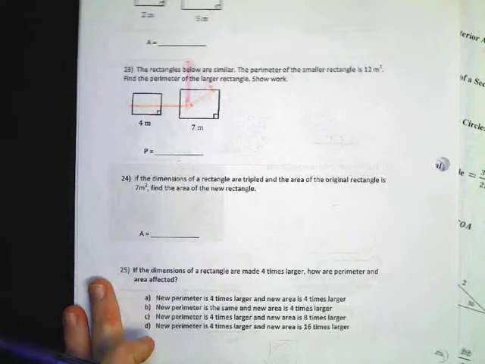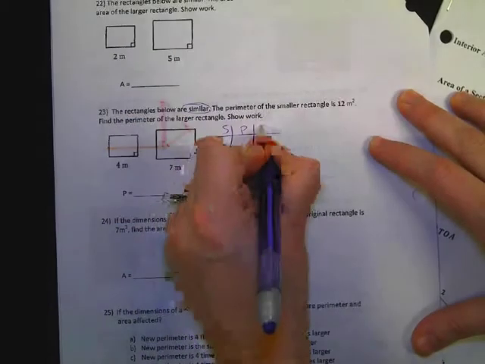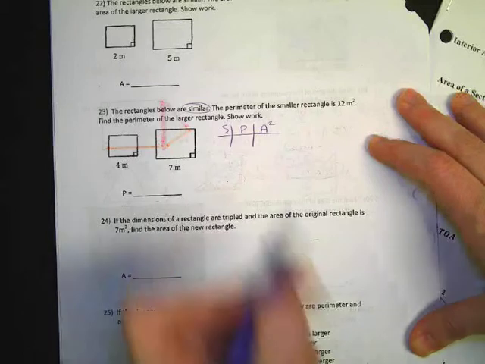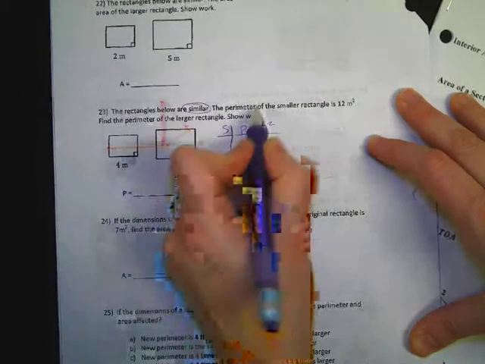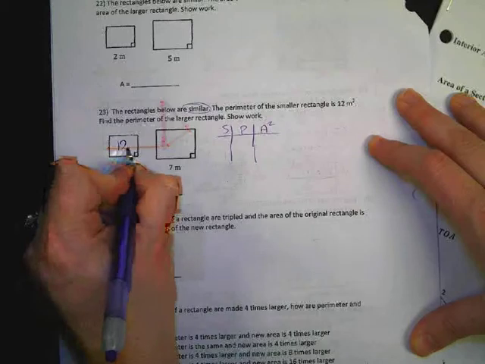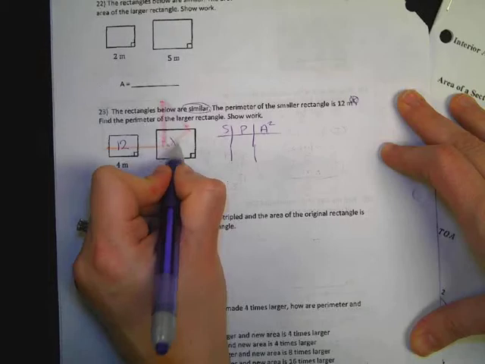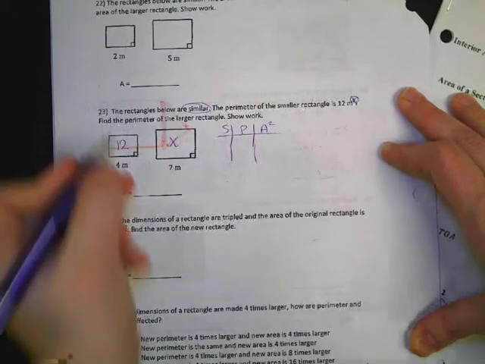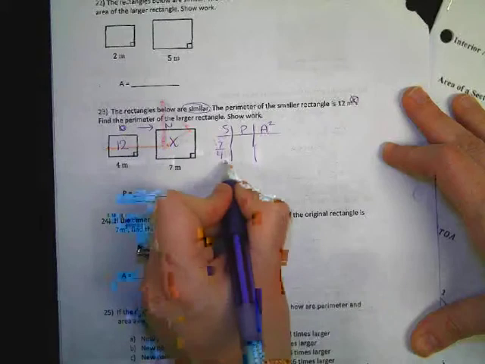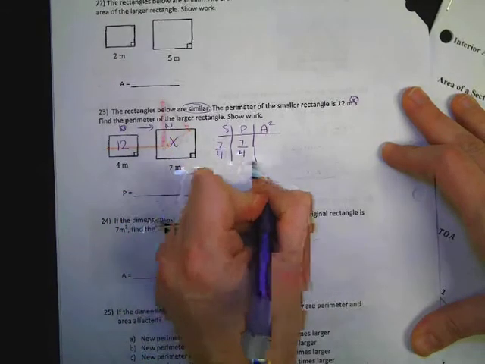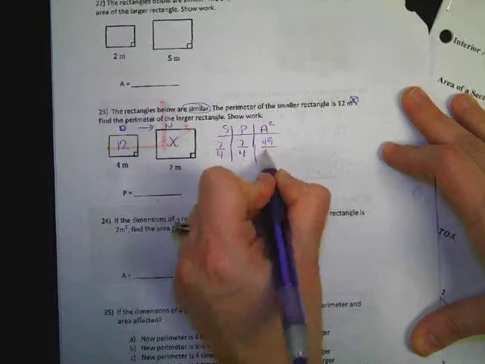Number 23, sorry, it kind of bled through the highlighter. The rectangles below are similar. Similar rectangles tell me to do the SPA chart. And it says the perimeter of the smaller rectangle is 12. That should not be units squared, by the way. Find the perimeter of the larger rectangle. Okay, so if we're doing old to new and traveling this way, new over old for the side ratio would be 7 over 4. Perimeter is going to be the same. Area would be that ratio squared, which is 49 over 16.